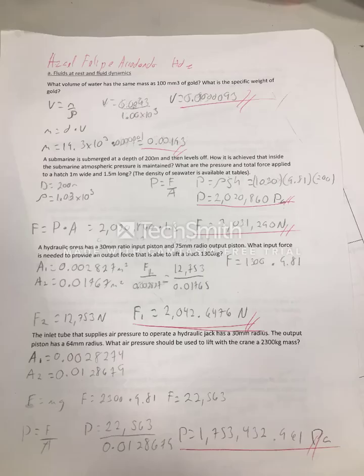The first one is asking us for the volume of the water that is equal to 100 millimeters cubic of gold. I use the formula volume is equal to mass over density. The mass of the gold is equal to 0.0093 over 1000, which is the density of the water. Then I use the formula mass is equal to density times volume. The density of the gold is 19.3 times 10 elevated to 3, and it is multiplied by the last volume. The result is 0.00193.